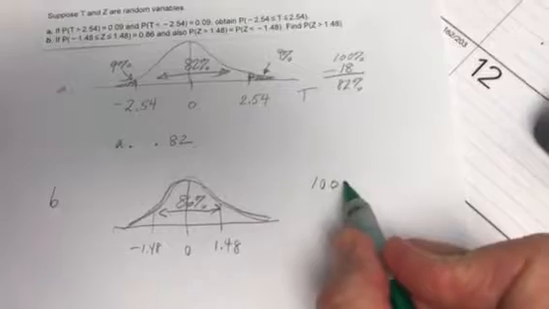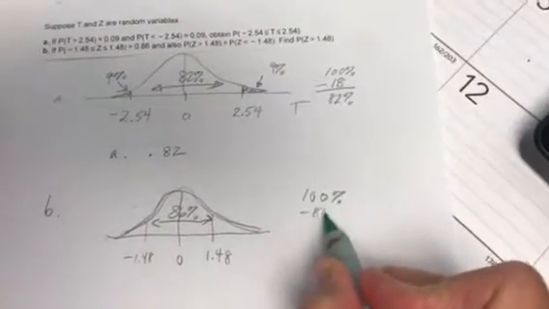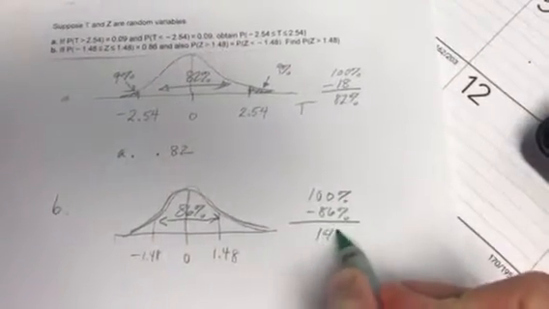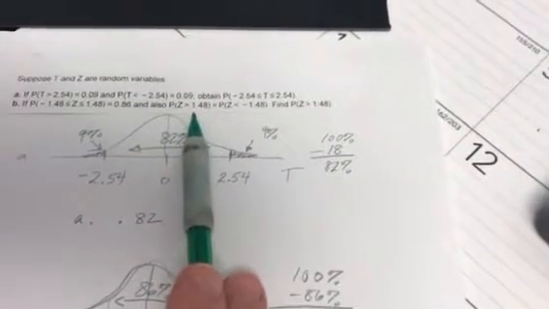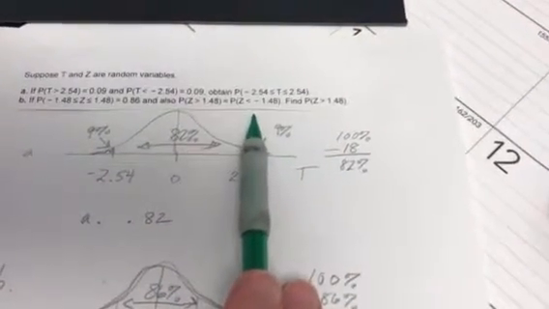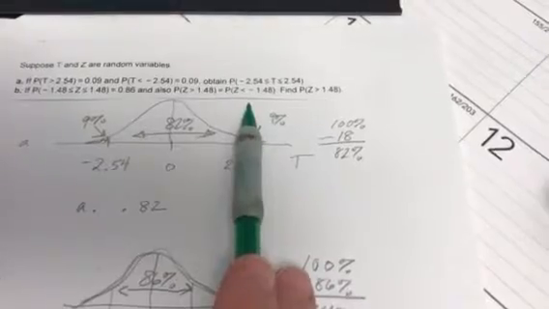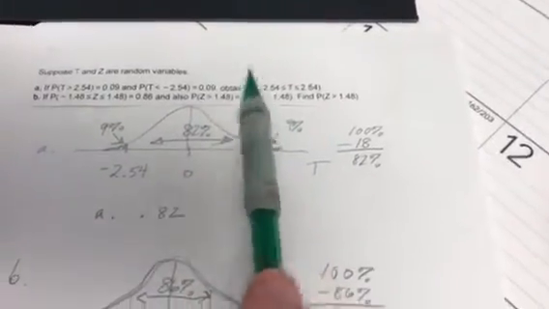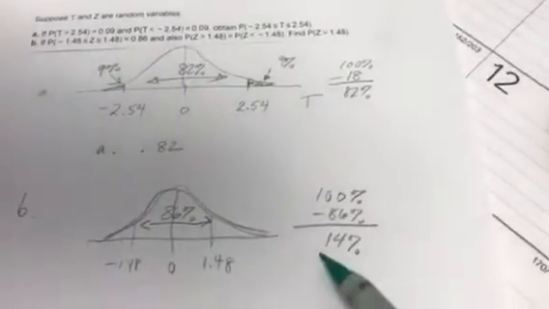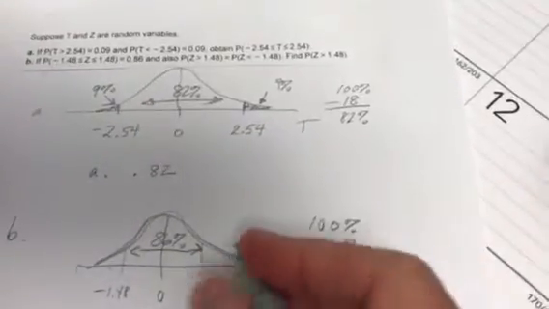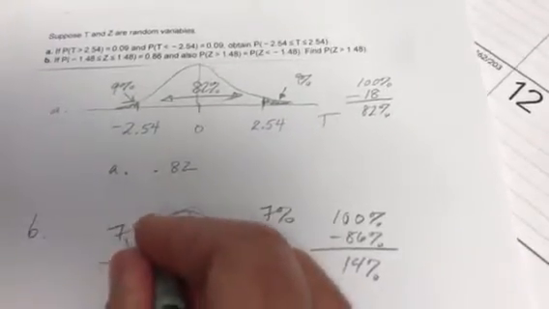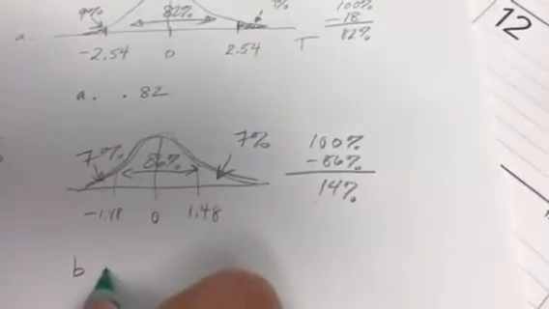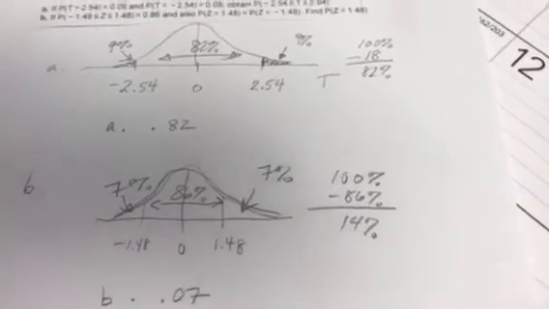So again, the whole thing's 100%. If you subtract 86%, that leaves you with 14% in the tails. And the rest of part B says the probability that z is greater than 1.48 is equal to the probability that z is less than negative 1.48. So that means it's symmetric. Those are the same, so this 14% is split evenly, and half of 14% is 7%. So there's 7% in each tail, and the answer to part B as a decimal is 0.07. Hope that helps.